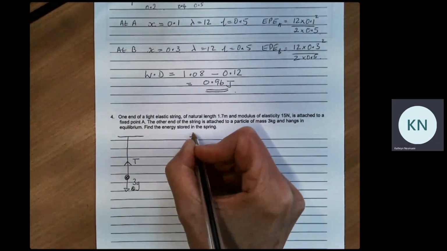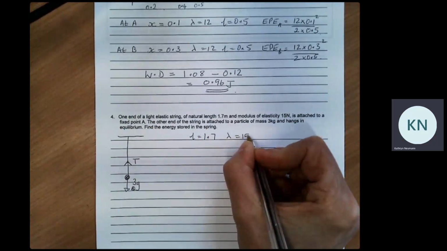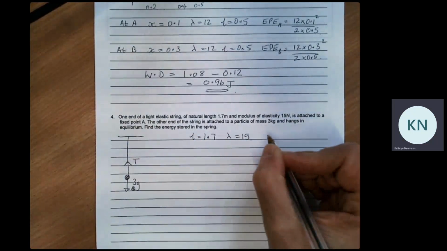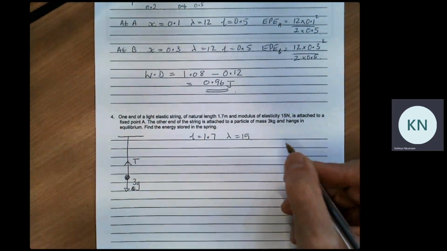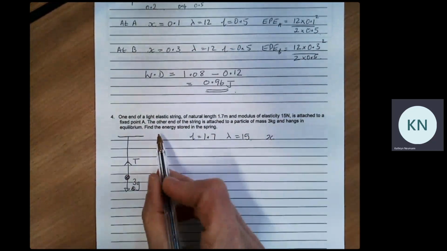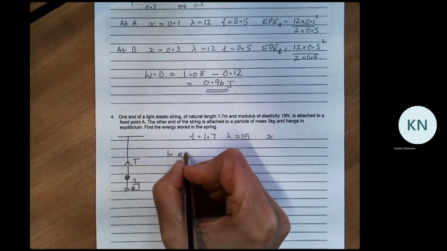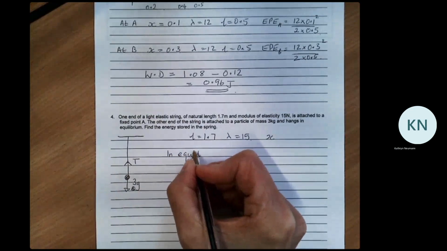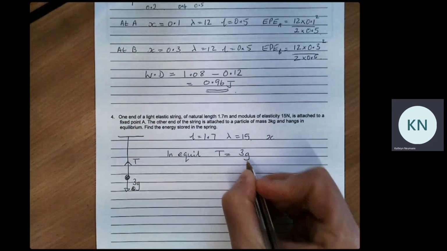The natural length is 1.7. The modulus of elasticity is 15. And we don't know what the extension is. So we need to work these values out in order to find the energy in the spring. It's in equilibrium. So that means the tension in the string must be 3G.